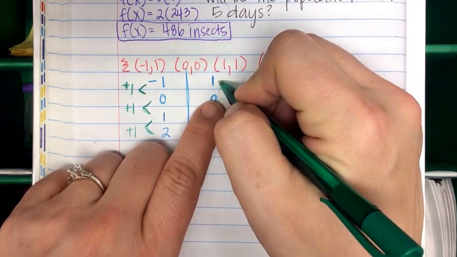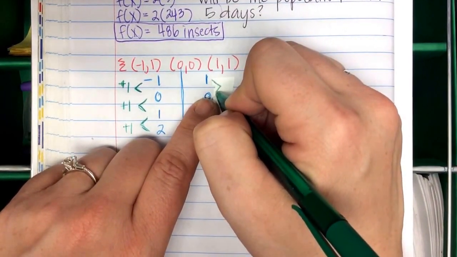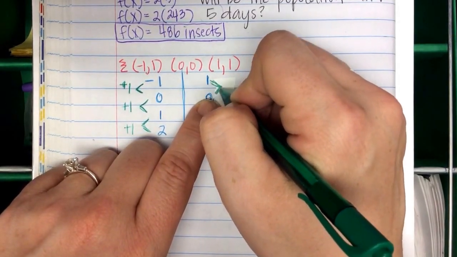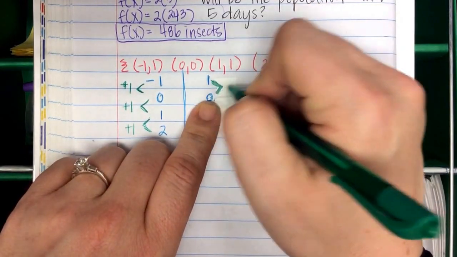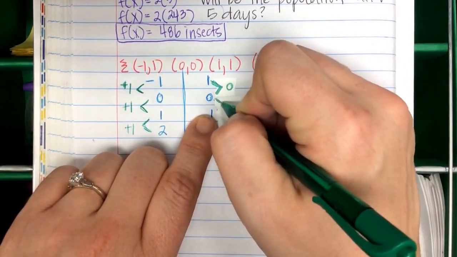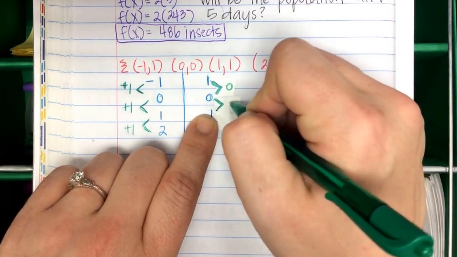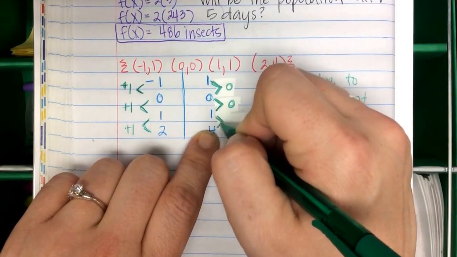So I want to look. 1 divided by 0. Or 1 times 0. 0 divided by 1. And 1 divided by 4.